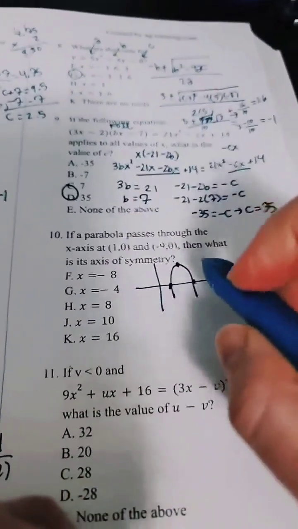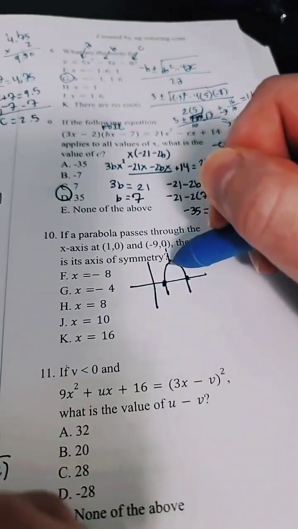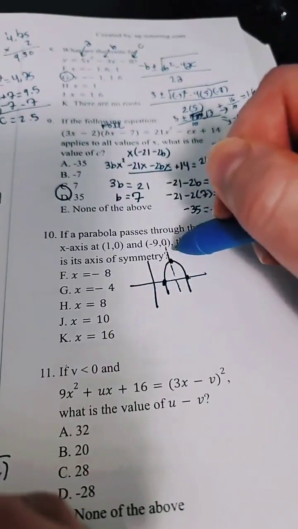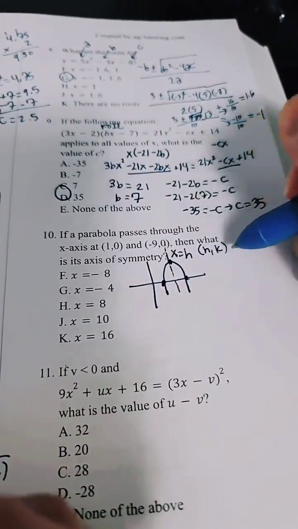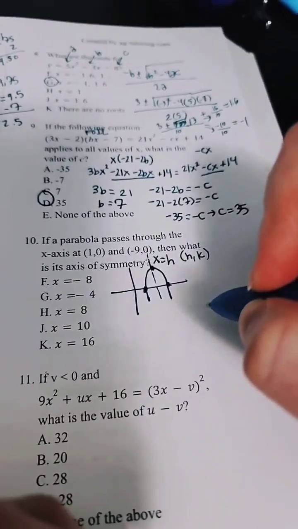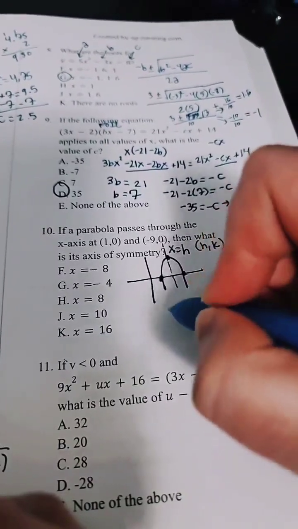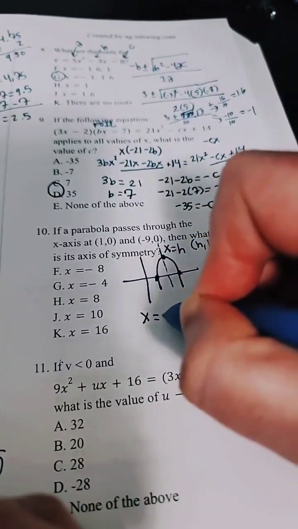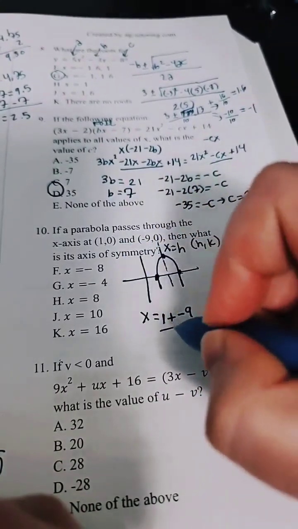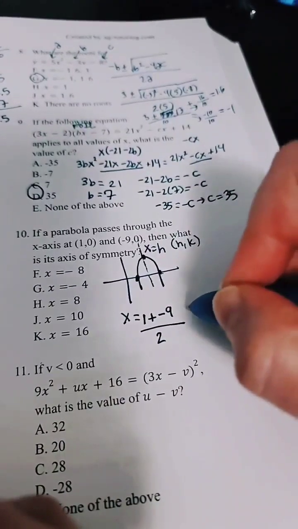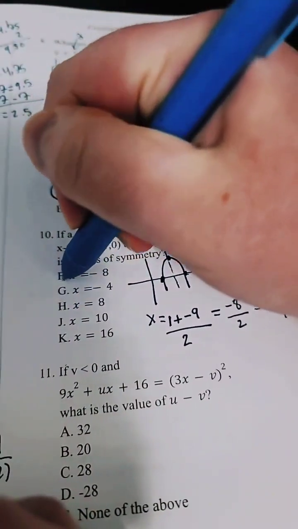So we can just use the midpoint formula to find the axis of symmetry, because the axis of symmetry goes through the vertex. The axis of symmetry is just x equals the h value of the vertex, which is written as (h, k). So let's do our midpoint formula. We're going to say that x is equal to 1 plus -9, because those are our x-intercepts, divided by 2. That's equal to -8 over 2, which is equal to -4. So x is equal to -4. That's our axis of symmetry.